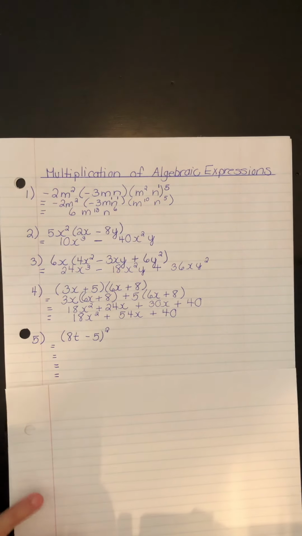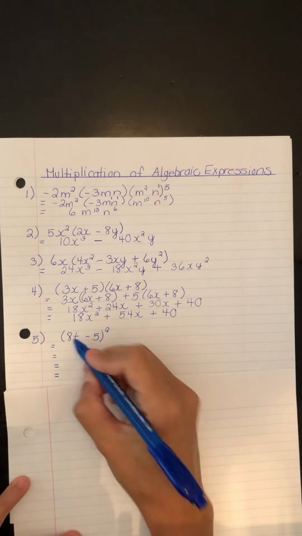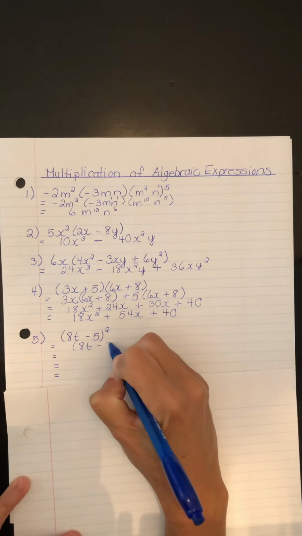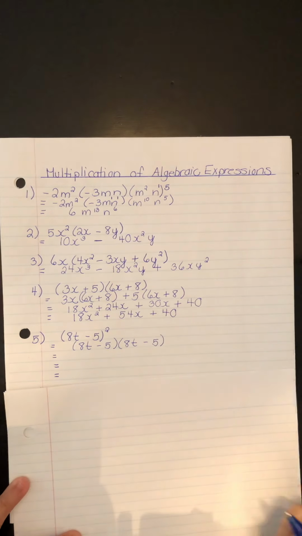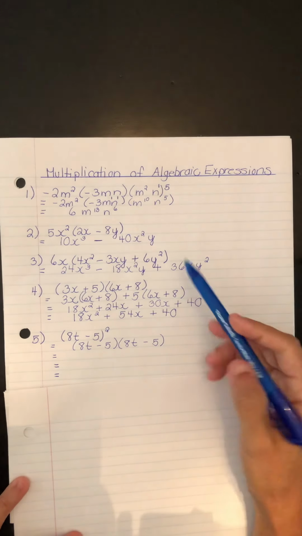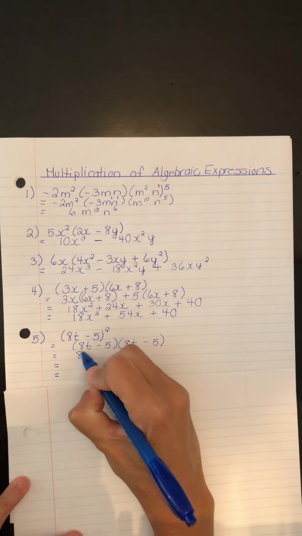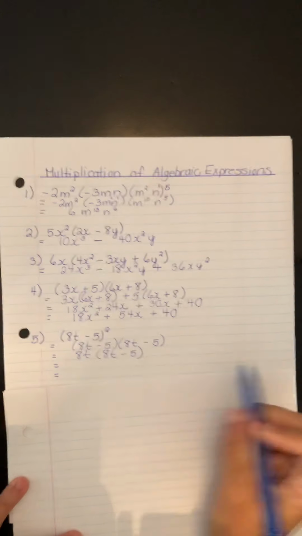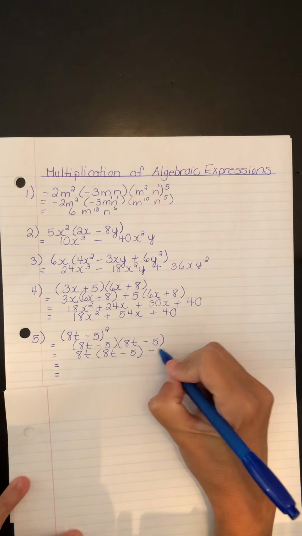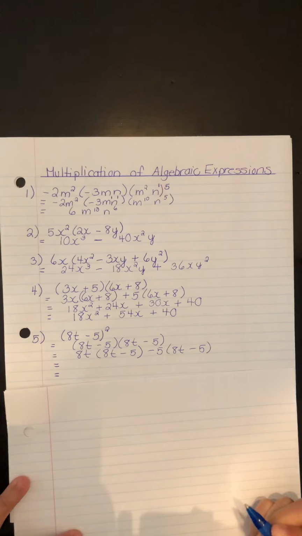Okay, problem 5 is the square of a binomial. What this means, of course, is that we are multiplying 8t minus 5 by 8t minus 5. So how is this accomplished? In the same way that we did problem 4. So first we take 8t and multiply it by the second binomial. Then we take the negative 5 and multiply it by the second binomial.